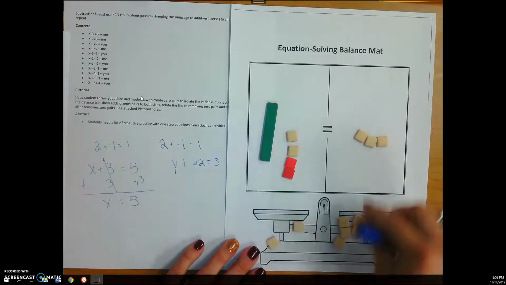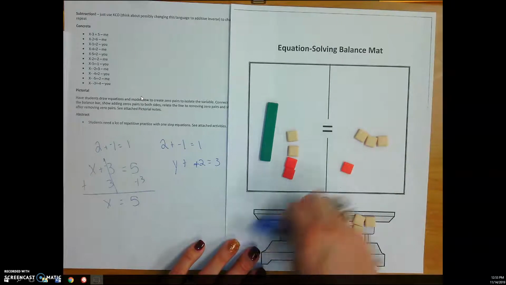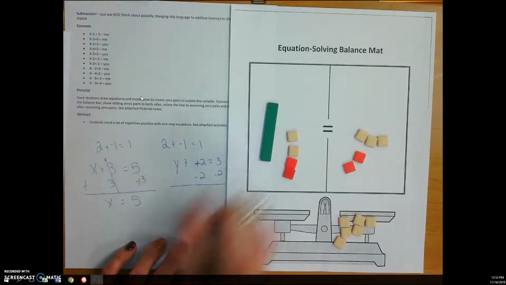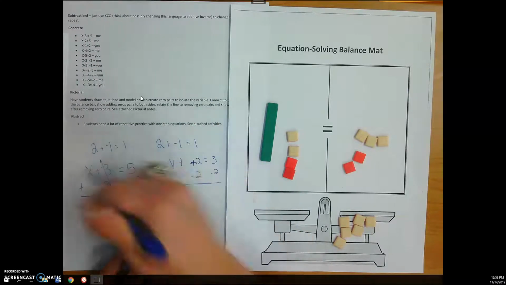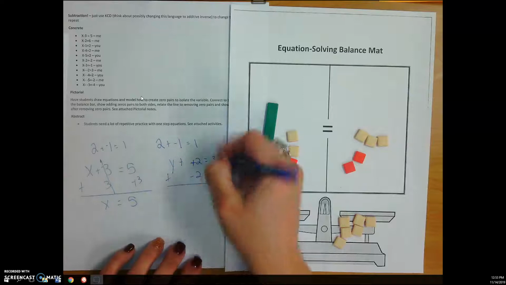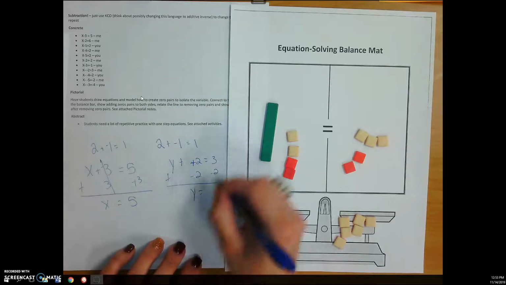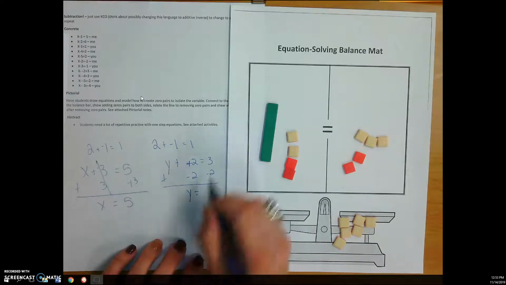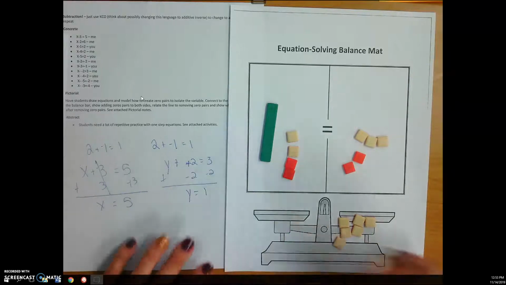Create 0 pairs. The great thing about creating 0 pairs is every single time you are adding these two numbers. So what do we do here? We add these two. Go back to our integer rules. 3 plus a negative 2 is a positive 1.